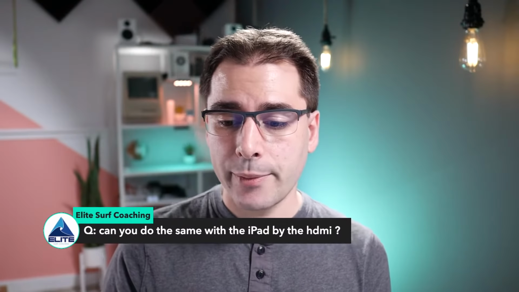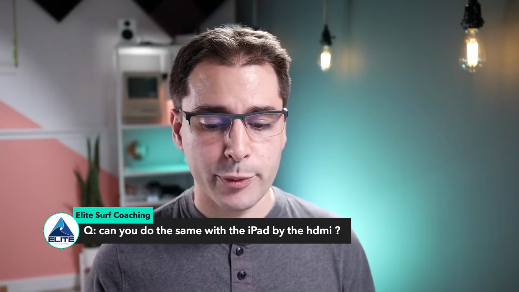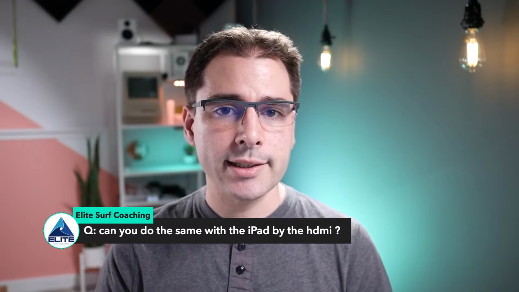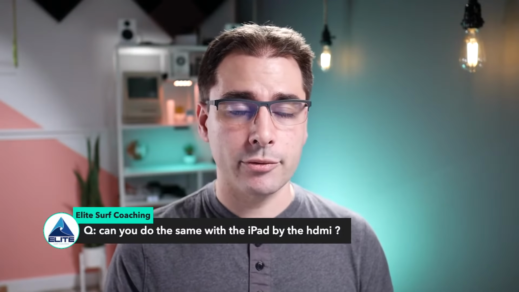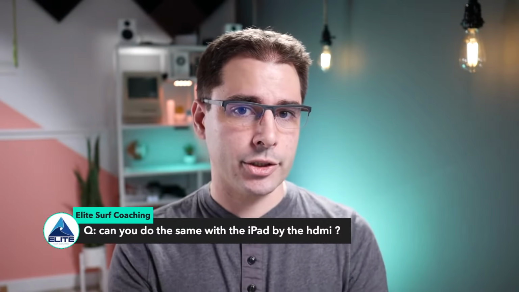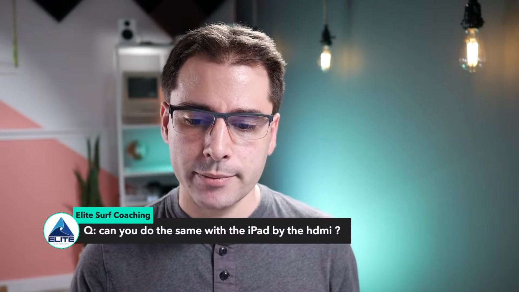Can you do the same with the iPad over HDMI? Yeah, you can. It doesn't have to be AirPlay. It works exactly the same. All these apps don't even really know whether it's AirPlay or HDMI. They just output to the external display, and the iPad takes care of it.